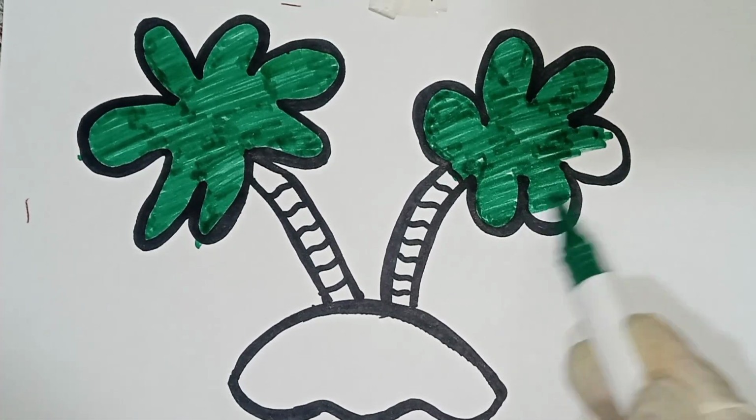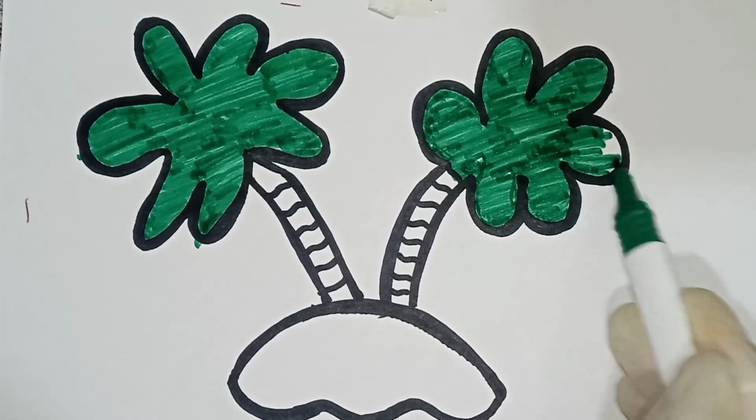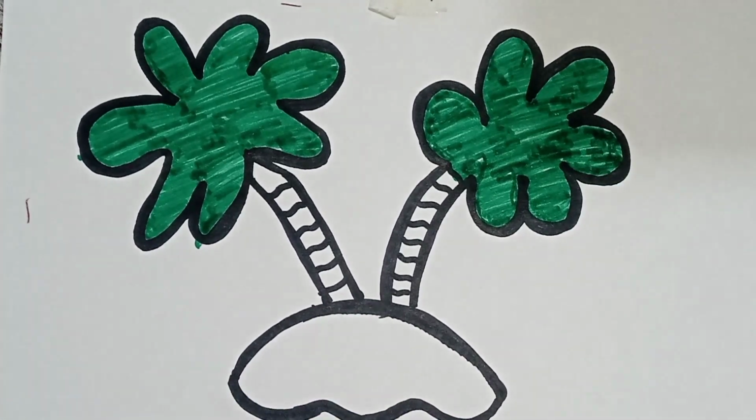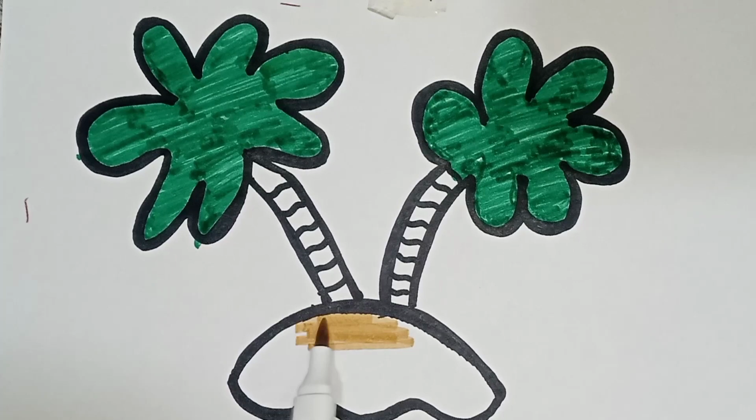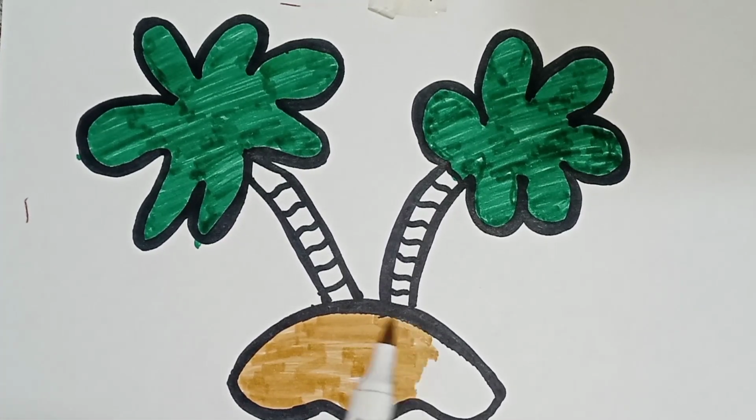If you make a mistake, don't worry. Mistakes are just opportunities to learn and improve. Feel free to customize your island drawing by adding additional elements like coconuts, seagulls, or a distant sailboat on the horizon.